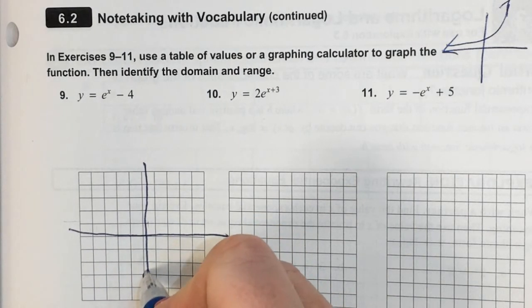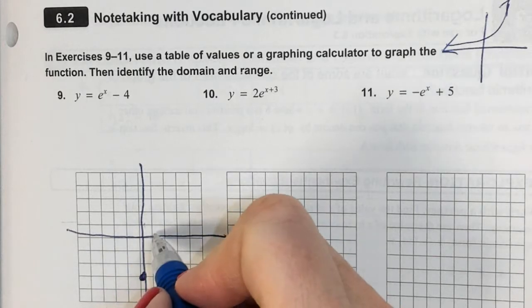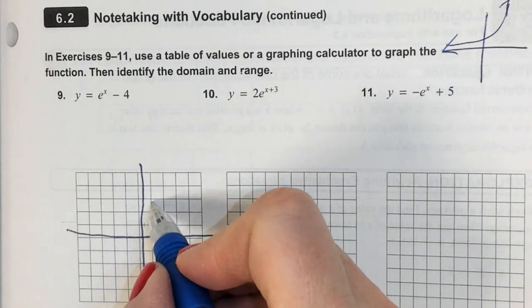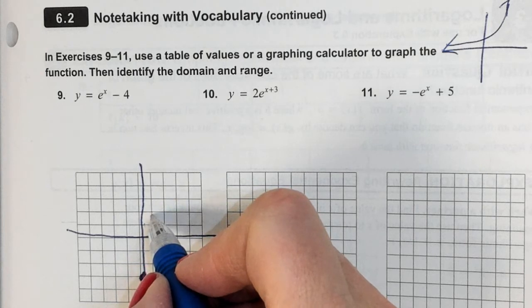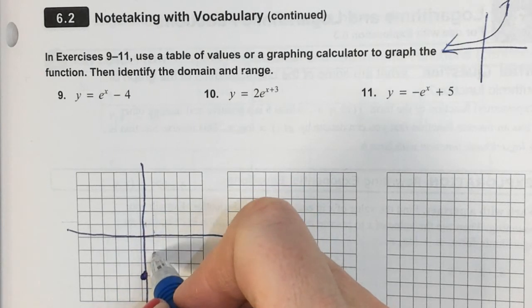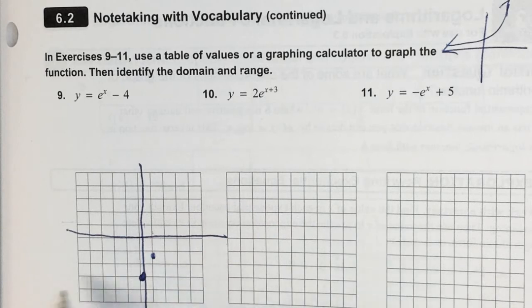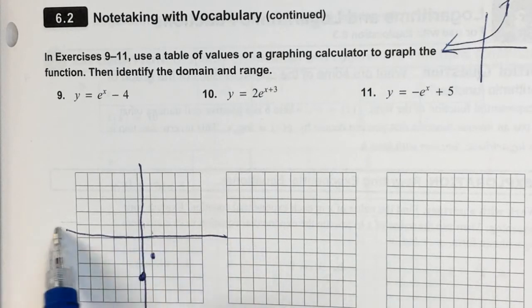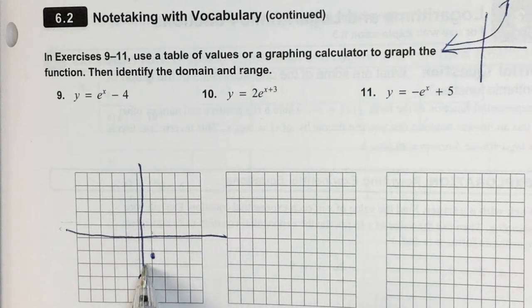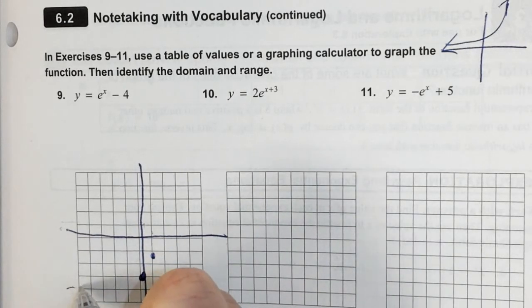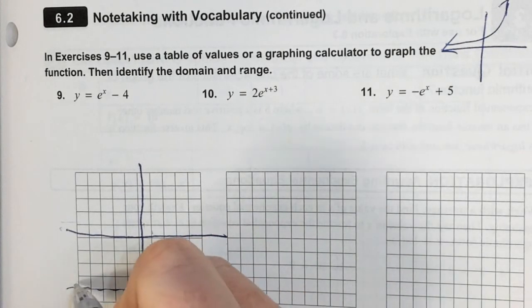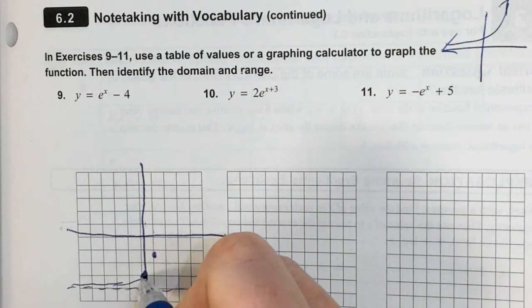That point (1, e), or 2.7, is now going to get shifted down 4 units. So it's going to be right there. The asymptote was normally y equals 0, but it got shifted down 4 units. So now it's going to be here. And here's the way it's going to look.